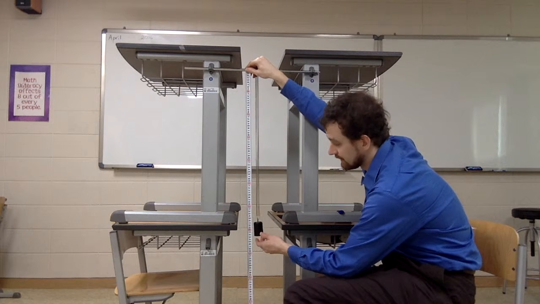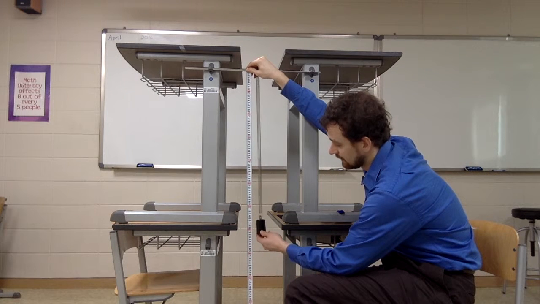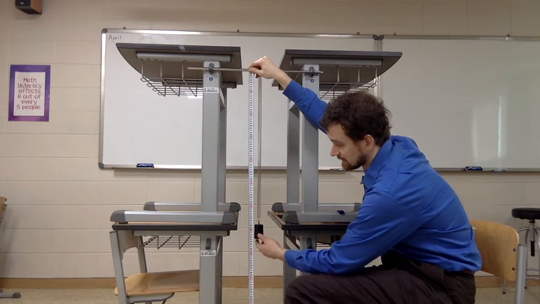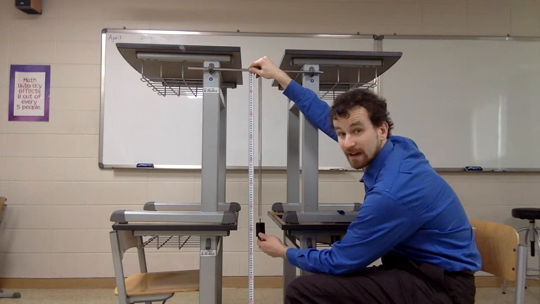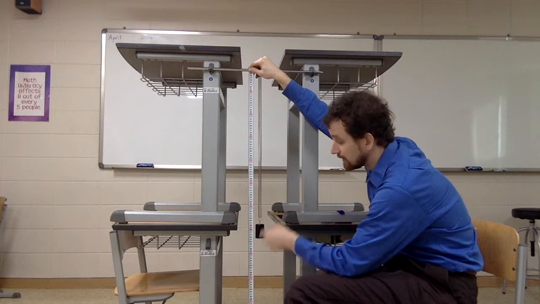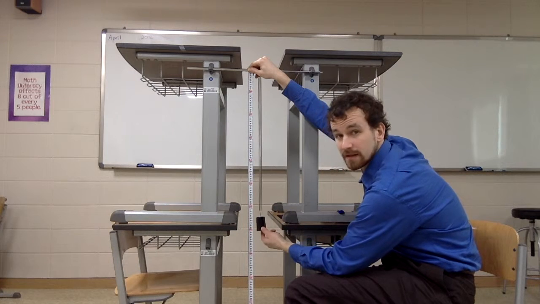For everyone else, anyone who's not seeing the effect of amplitude, you still want to have your tape measure to check that you're doing the same amplitude of oscillation every time. That doesn't mean you start from the same height. That means you move the same distance from this middle position.